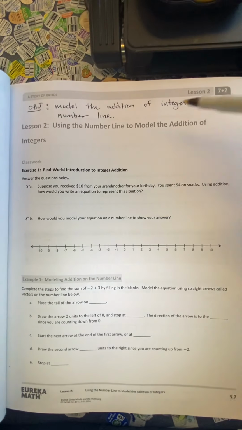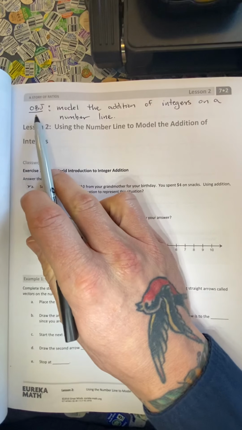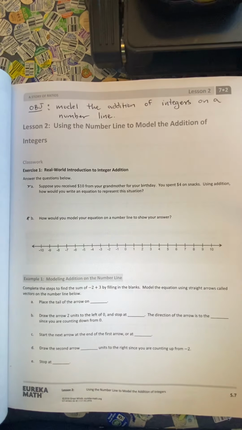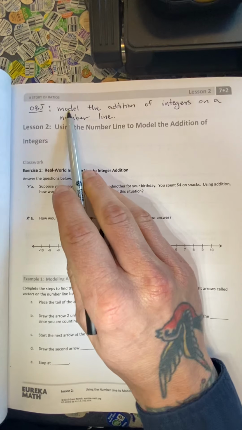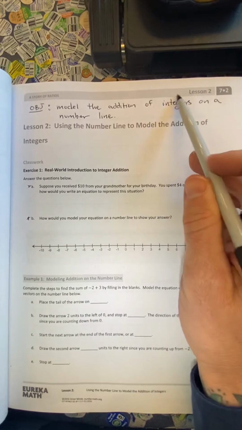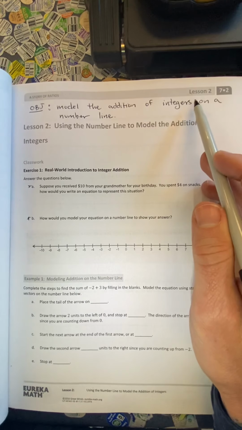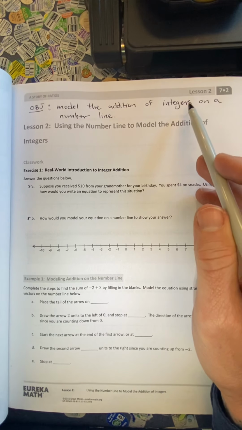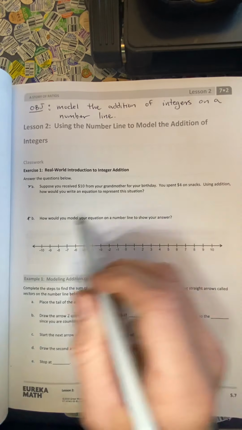Okay, 7th grade, this is video number 1 on Monday. Got my objective written at the top of lesson 2. We are on page S.7. We are going to learn how to model the addition of integers on a number line. So integers are whole numbers. They can be positive, they can be negative, but we're going to show how we can model them on number lines.